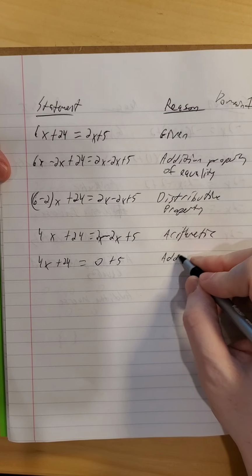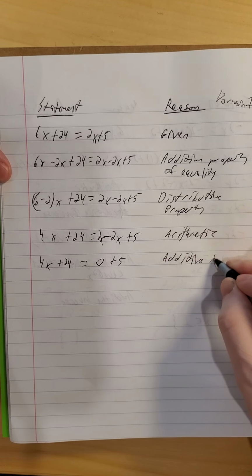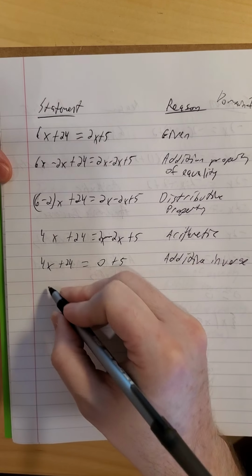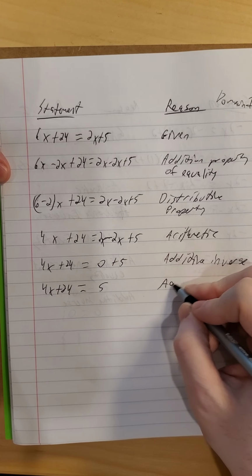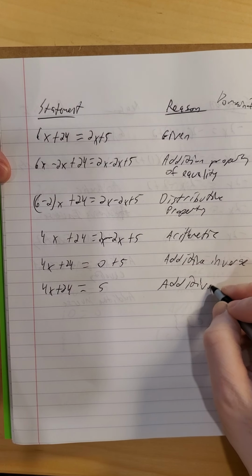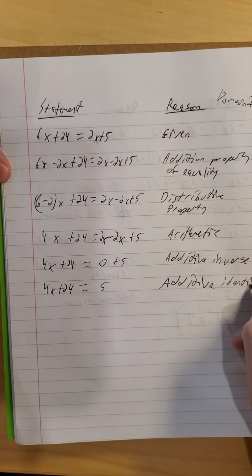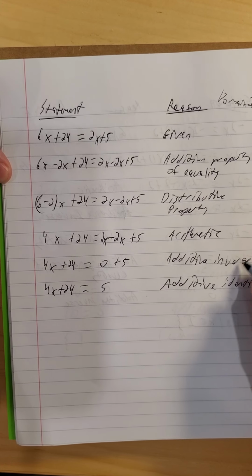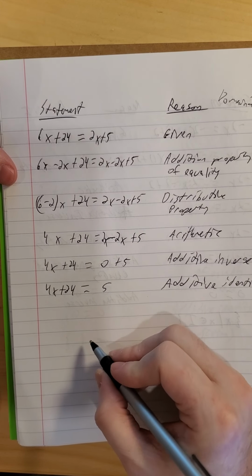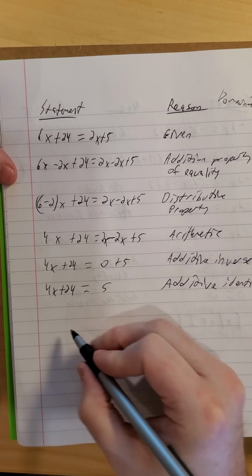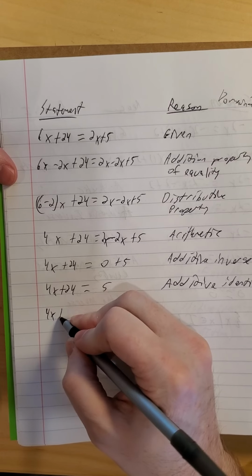That is additive inverse. So 4x plus 24 is worth 5 by the additive identity. So again, you see these two working together. They don't always have to be in that order, but they tend to happen together.